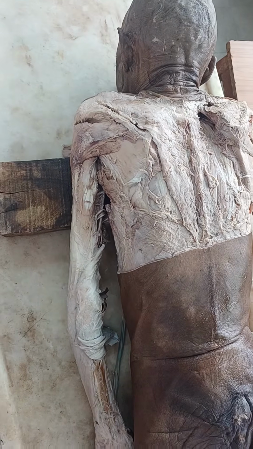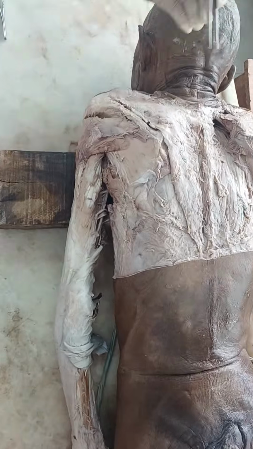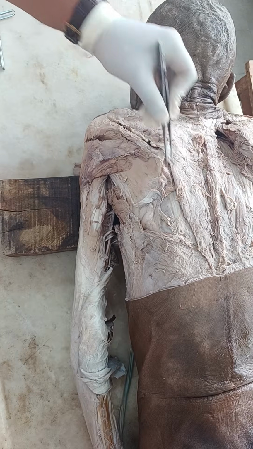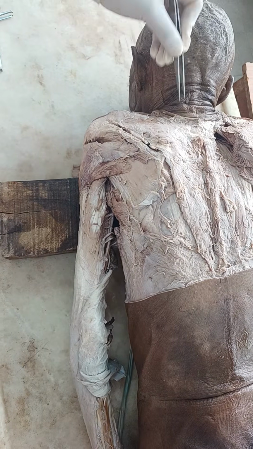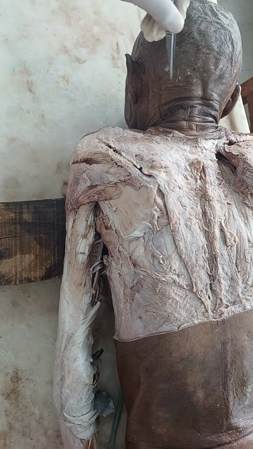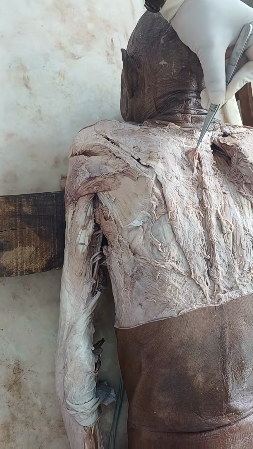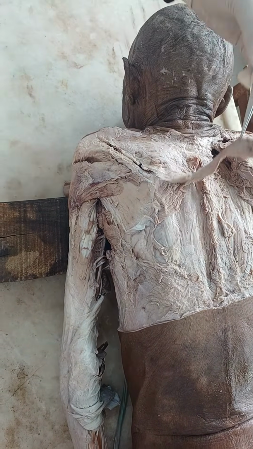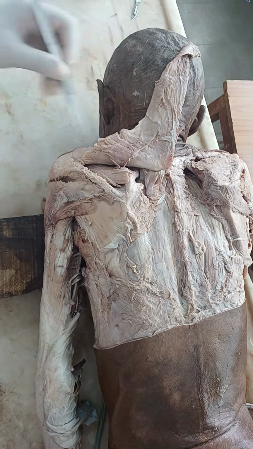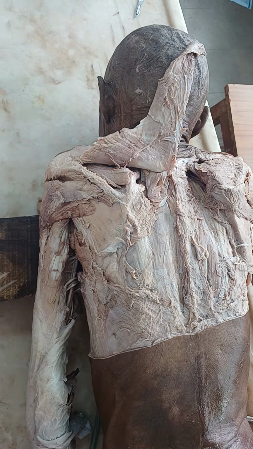Today we will discuss the back of the shoulder region. This is the rhomboid-shaped trapezius muscle, and we have not reflected the head and neck portion of the trapezius muscle, but we have got the medial border of the attachment of the trapezius. We have reflected it. After the reflection of the trapezius, we can see three muscles.